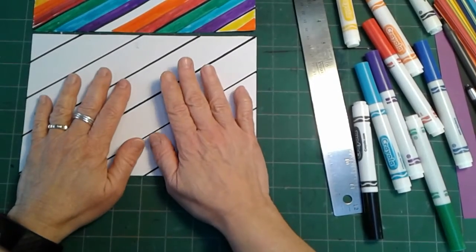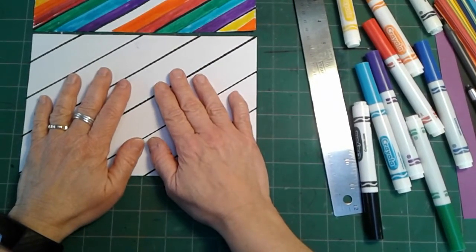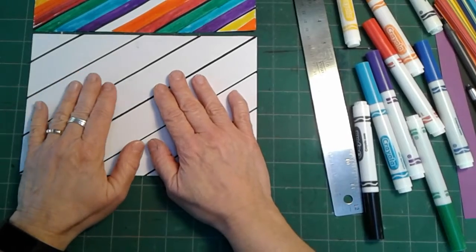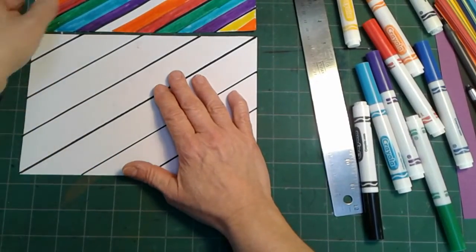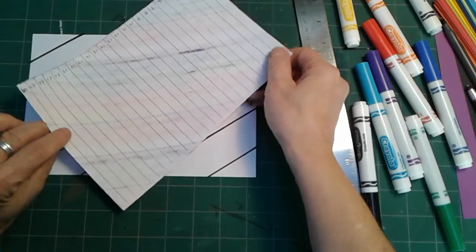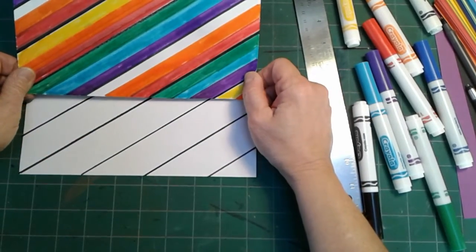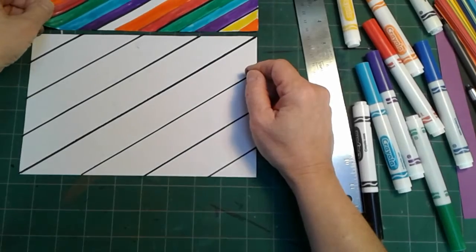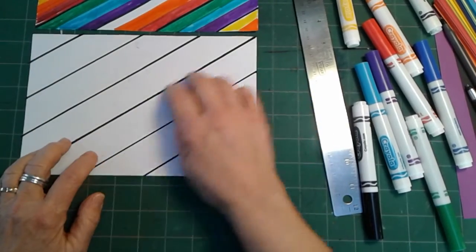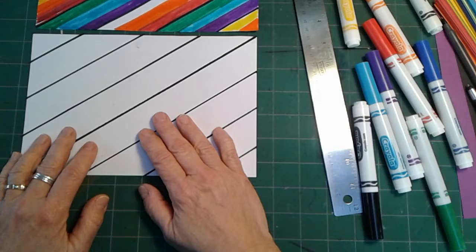Okay, so you need printer paper. If you have heavy printer paper, that works a little better. This is regular printing paper. It's a little thin. That's why it bleeds. But if I had my special paper, I would put it on the heavier paper. So you want to get those parallel diagonal stripes going.